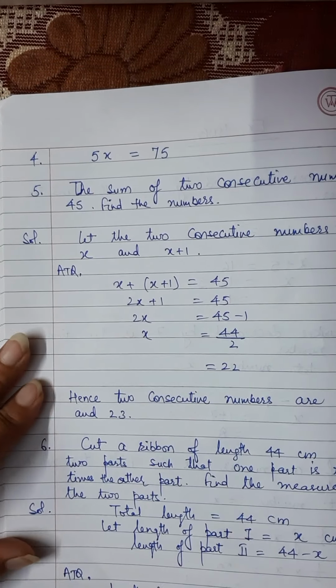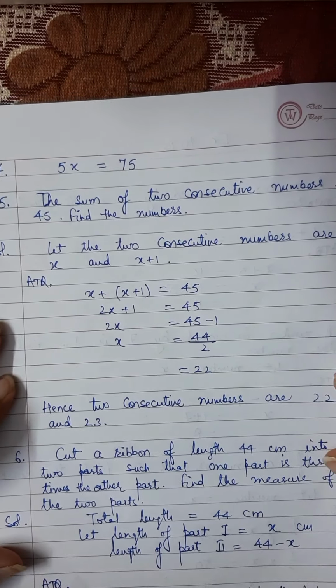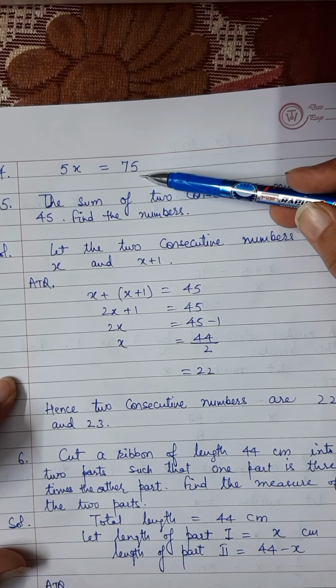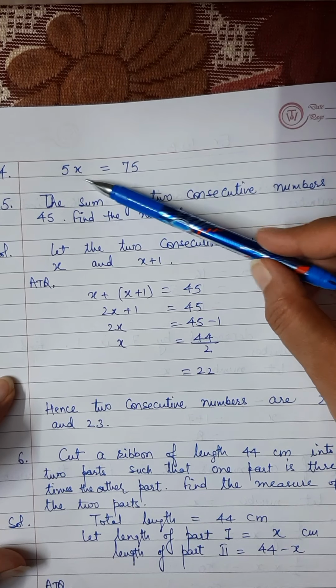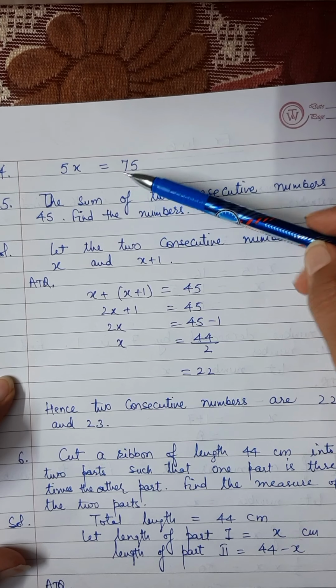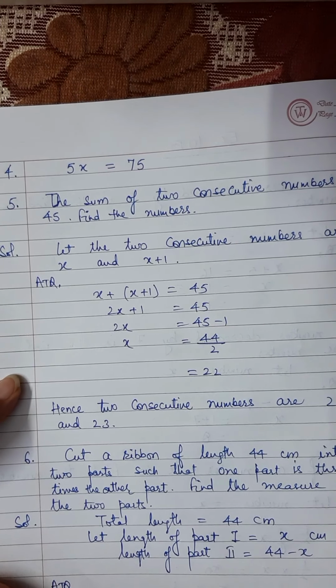Now the fourth sum. In fourth sum, the equation becomes this. 5 times a number is 75. Now you have to solve the sum yourself.